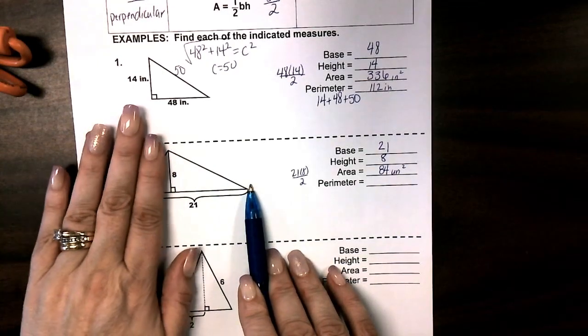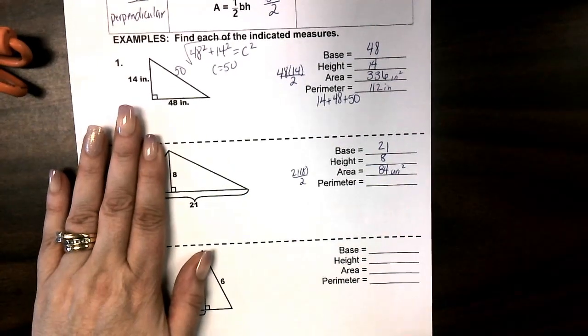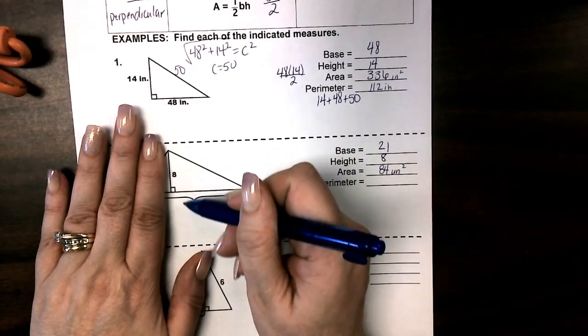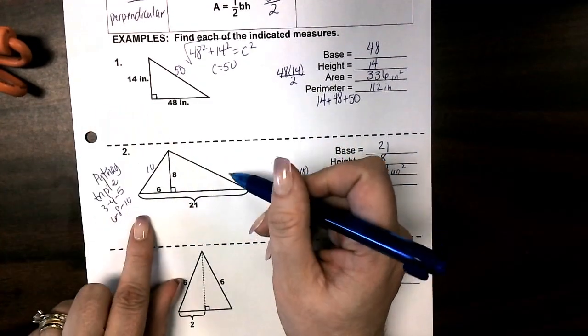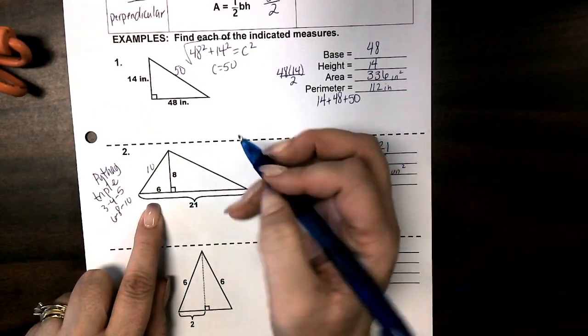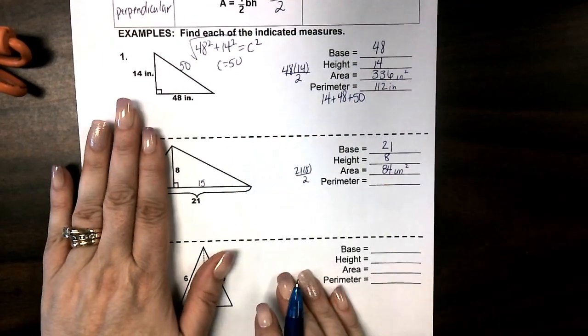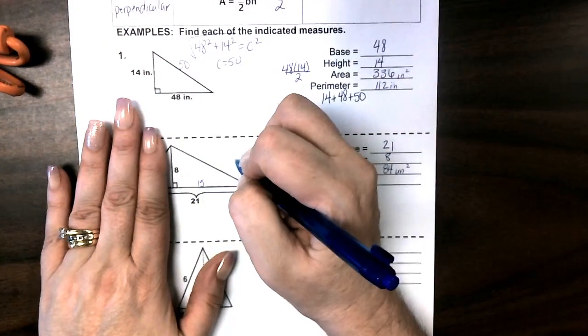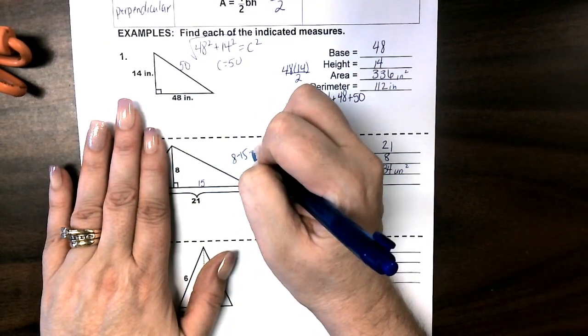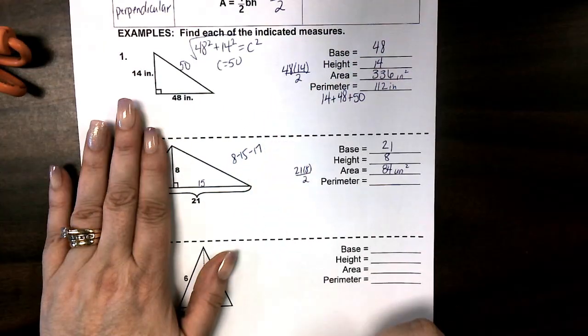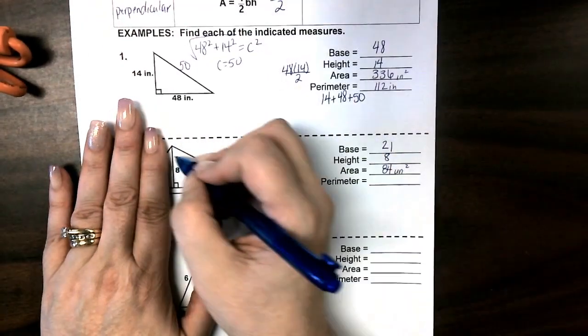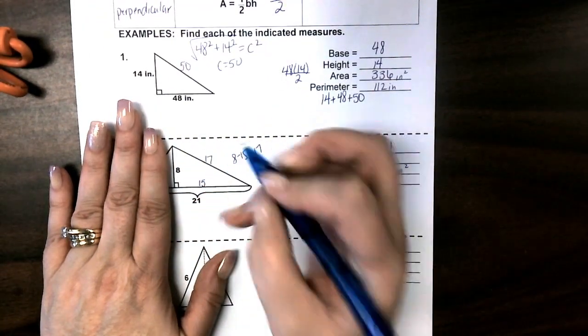So now we look at this right triangle, and is 21 part of this triangle? No, you have to subtract it from it. Very good. No, you have to subtract 6 from it. So 21 minus 6 is 15. And I'm going to tell you that that is also a Pythagorean triple. The 8, 15, 17 is a Pythagorean triple. So that side is 17.